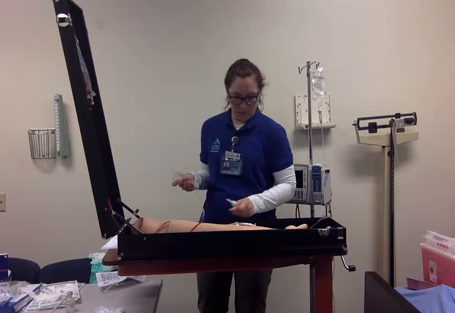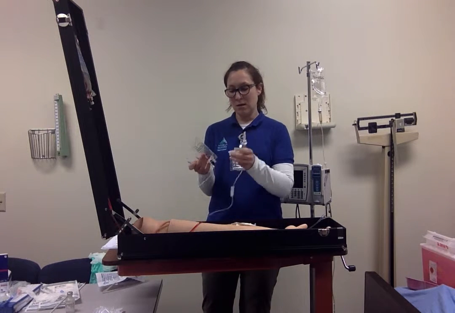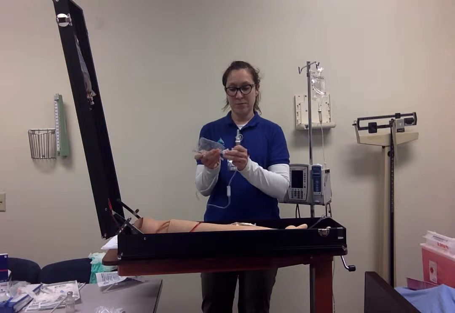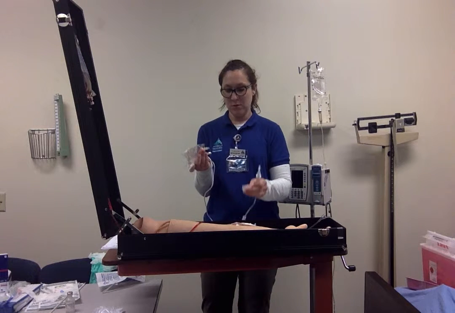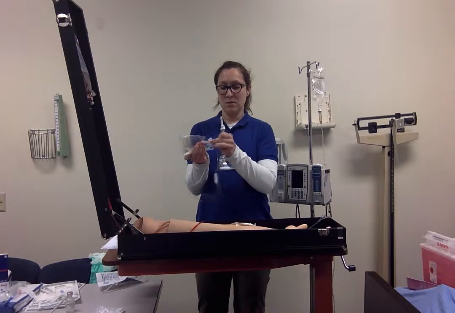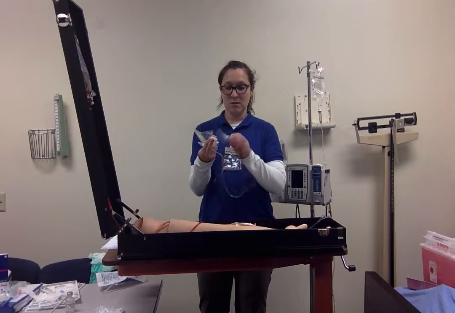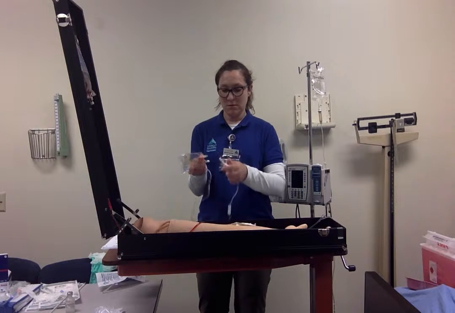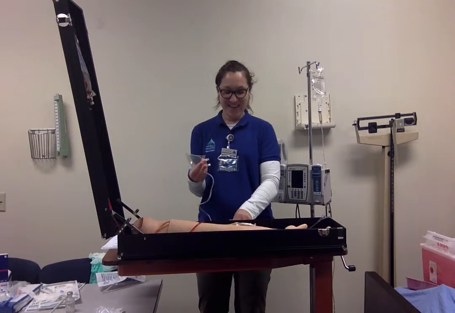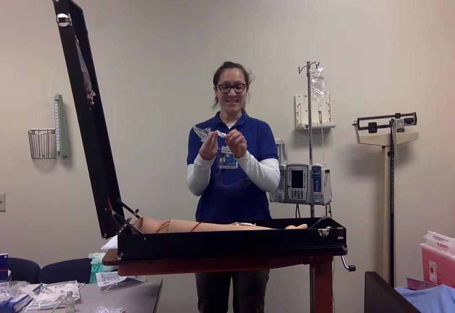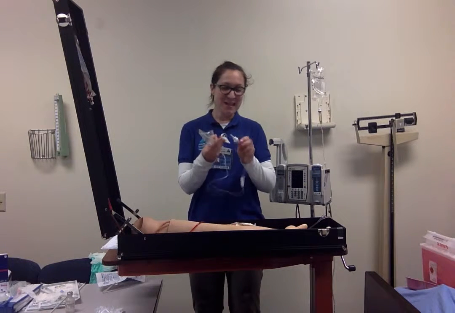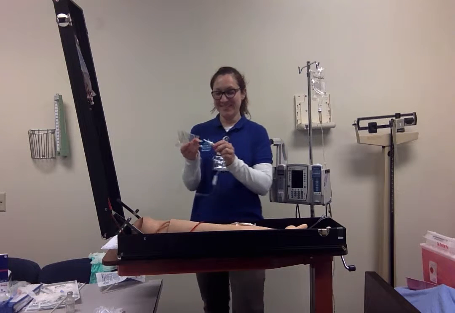Okay, once again, I'm going to prepare the bag, getting a clean alcohol swab, disconnecting the little blue cap, cleaning that with a clean alcohol swab, cleaning this, taking off the cap and cleaning it again, and rubbing my fingers all over it, cleaning it one more time. Okay.